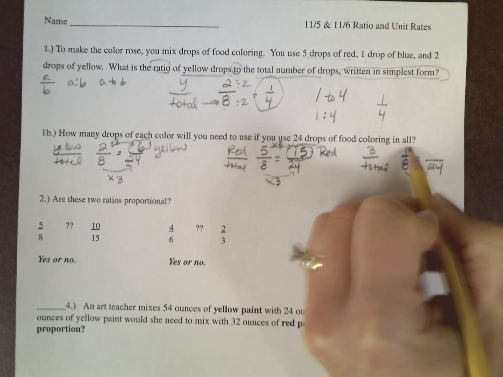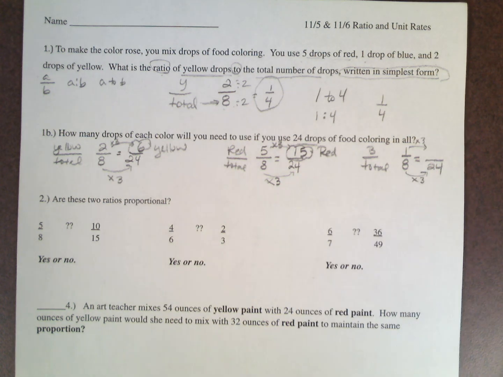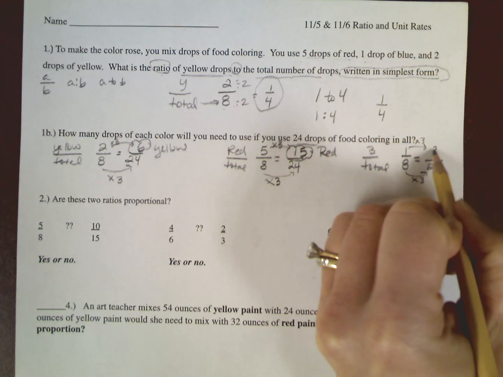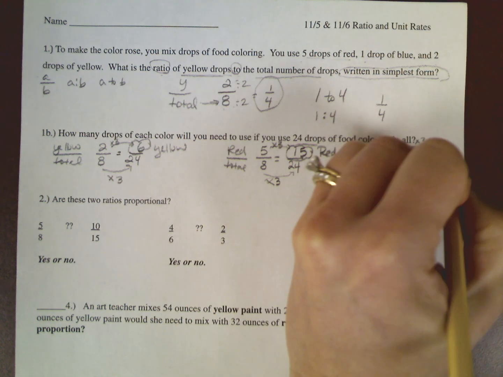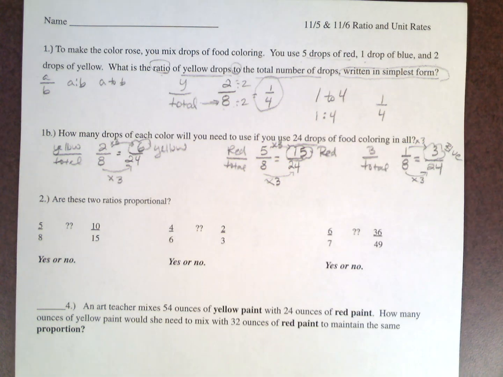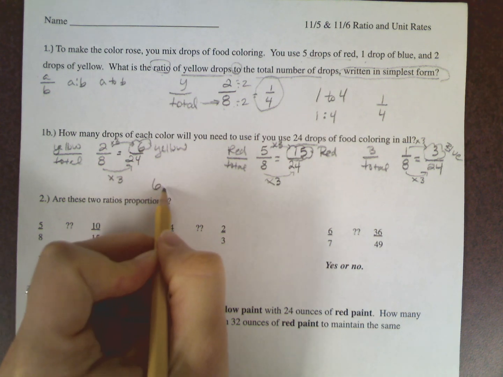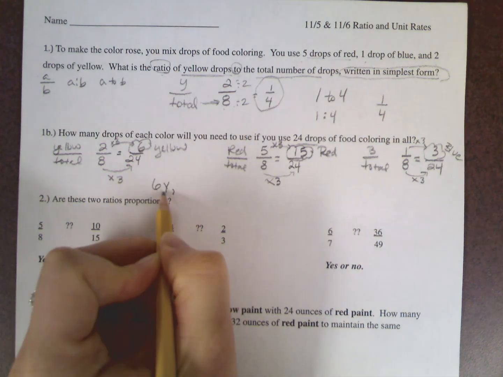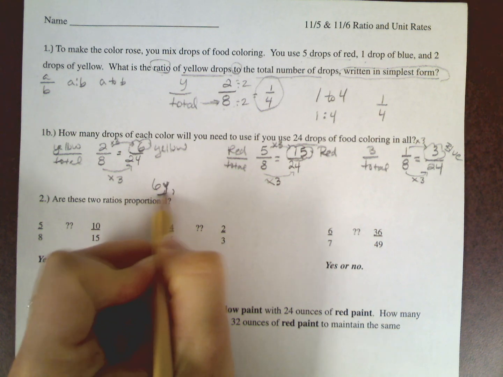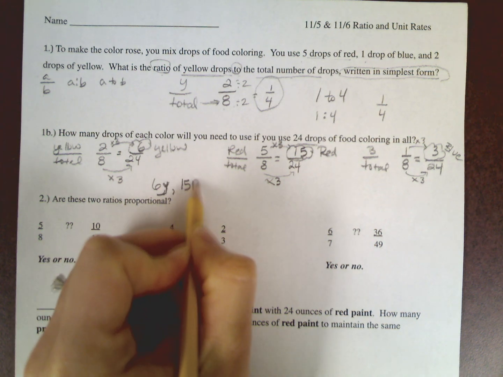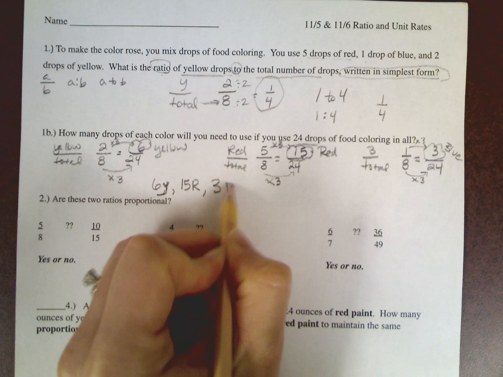So I've got to multiply by 3 on the top, or my numerator. And that would give me 3, and that's blue. So the question says, how many drops of each color? So I've got 6 yellow. I'm going to make that a nice Y here so it's obvious. 15 red, and 3 blue.